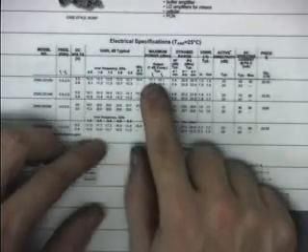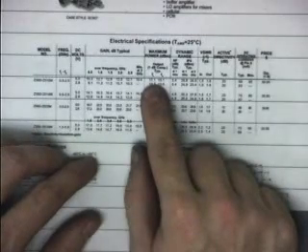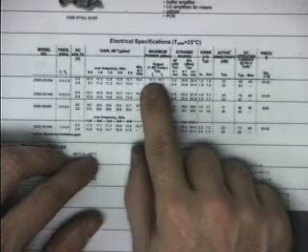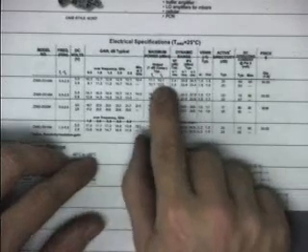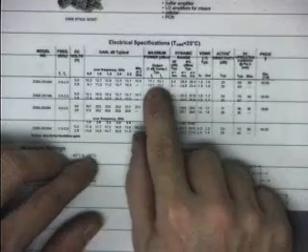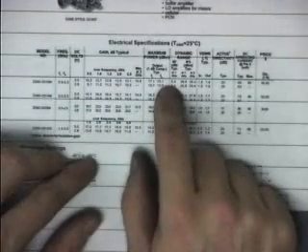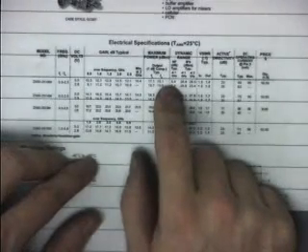Over here we've got some 1 dB compression points. This tells you where the amplifier is going to get nonlinear on the output power once you exceed 17.1 dBm. If you can read that, that means that the thing is going to start going nonlinear. That's about 50 milliwatts.